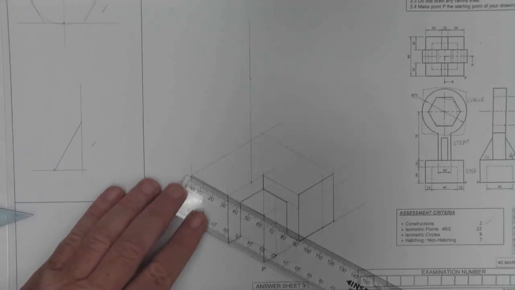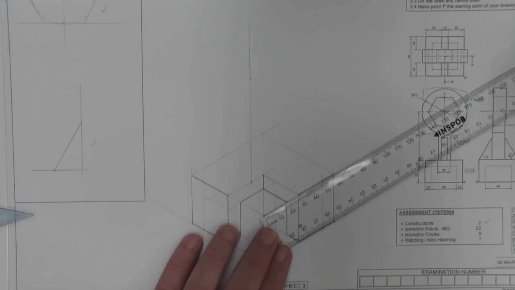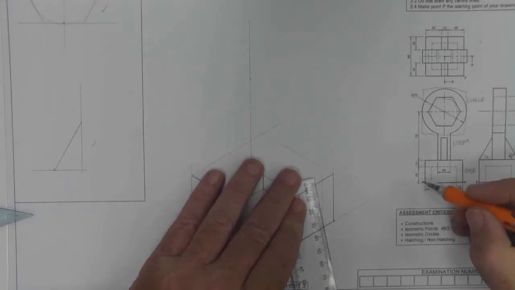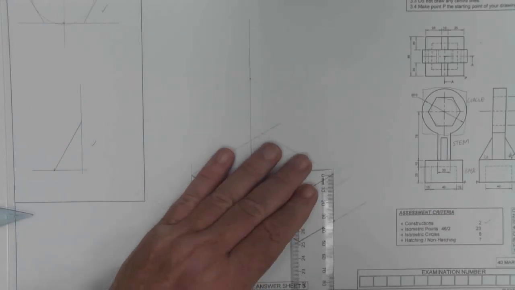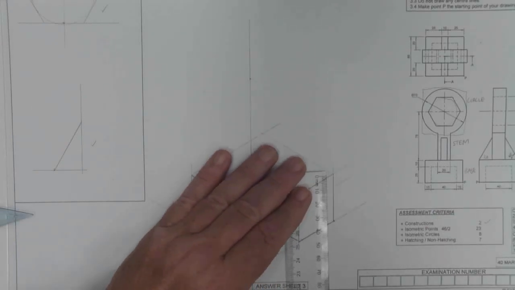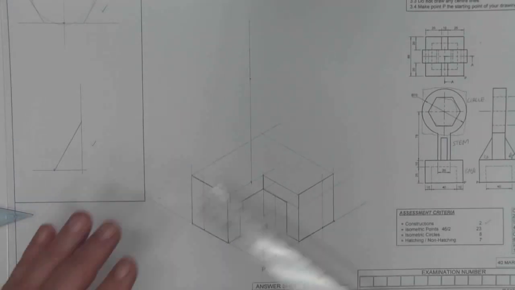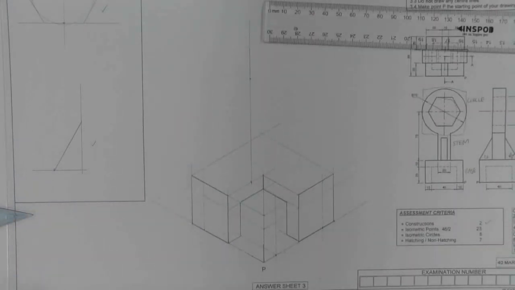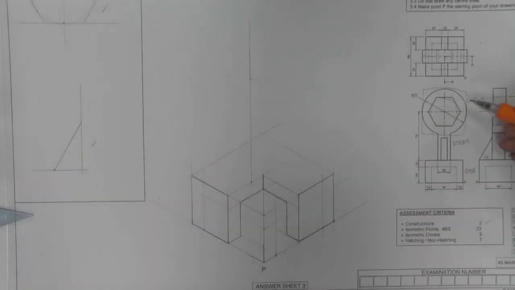So I know that this distance was supposed to be 60. I'm happy that that's 60. It was a square. That's 60. My height was 25 and a 10, 35. There I've got 35, 35. Okay, so a good way just to make sure you've got your measurements correct and don't suddenly have a big problem.